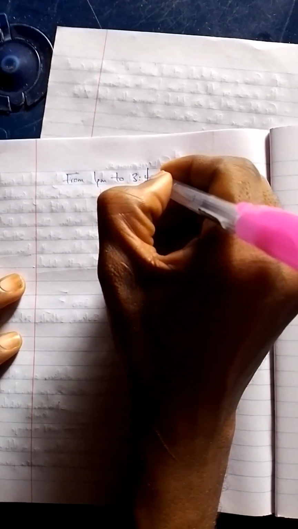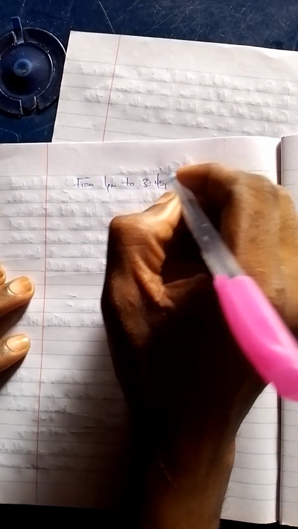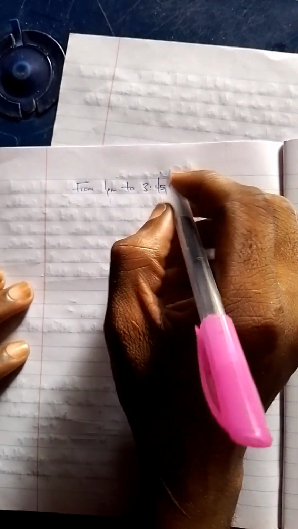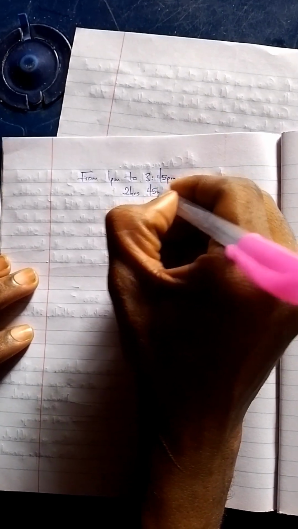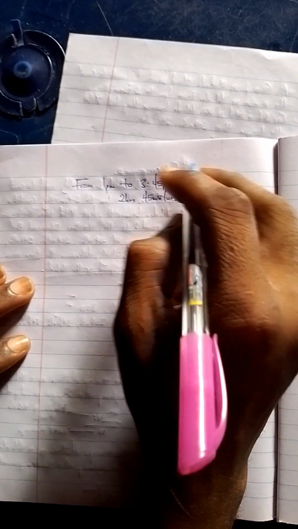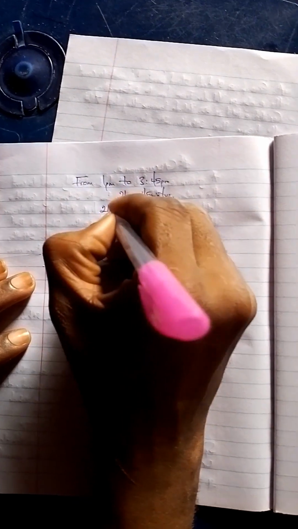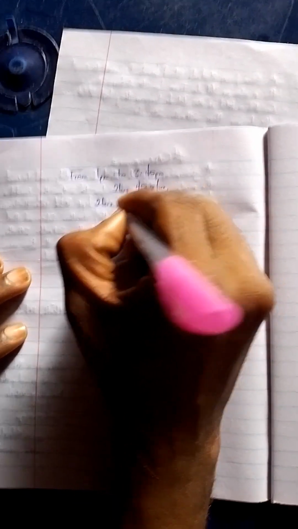Now, first of all, we have to convert our time. We have from 1 p.m. to 3:45 p.m., and converting this will give us 2 hours 45 minutes. We are not done. We have to convert the minutes also. That is 2 hours plus 45 divided by 60.